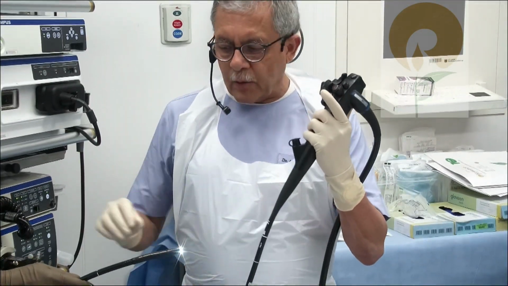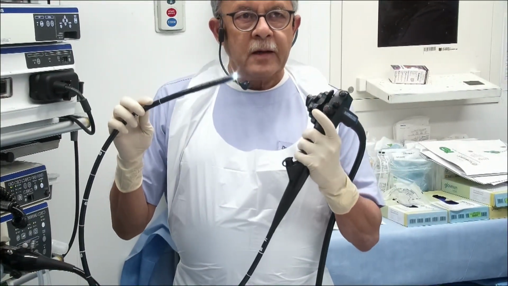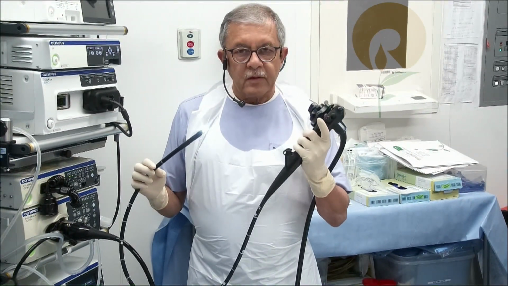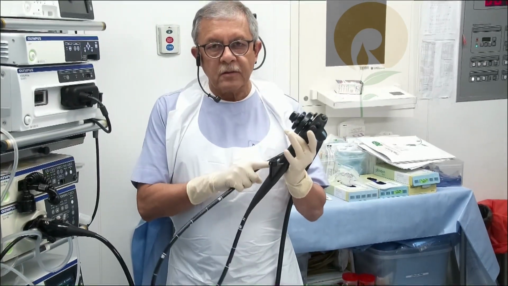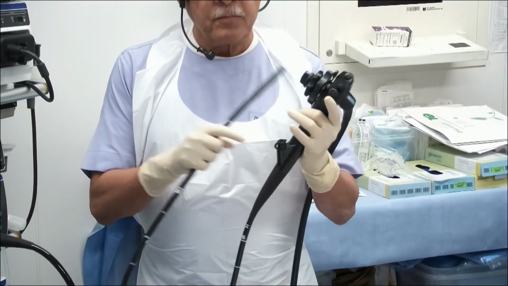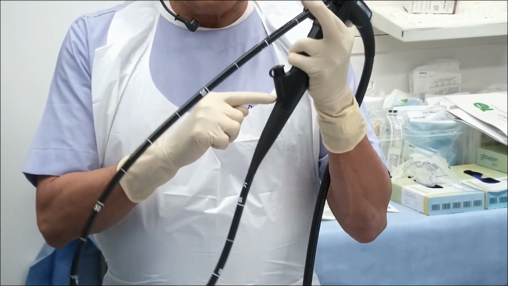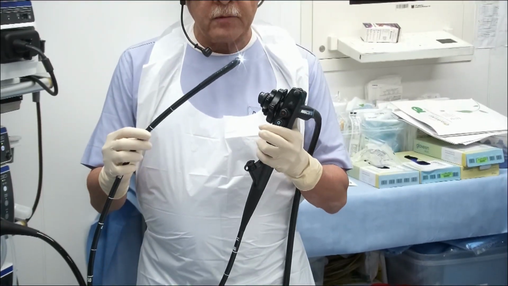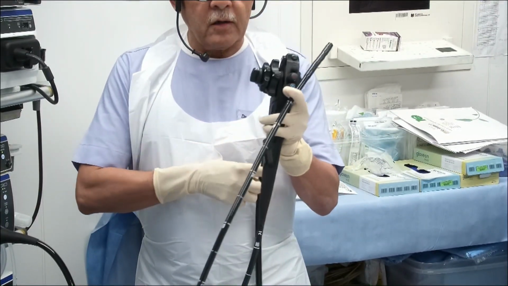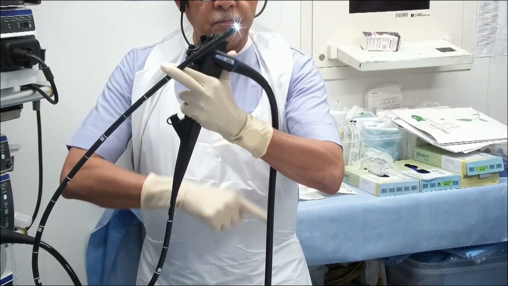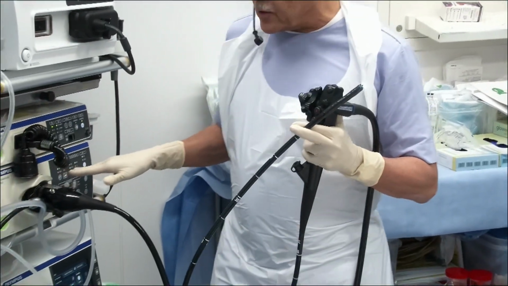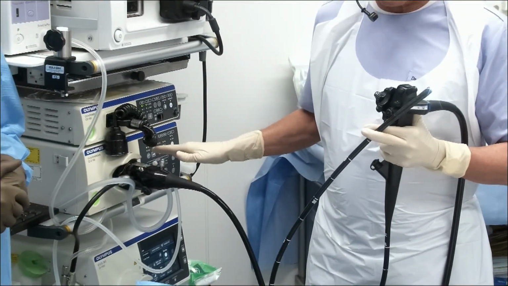So, now if you can see here, this is how an upper GI endoscope looks, and what I am holding in my hand on the left side is called the control section. Then this tube, coming out from the control section going ahead, is called the insertion tube, and this over here is the connecting tube. The connecting tube goes behind and gets attached to the endoscopy processor and light source.